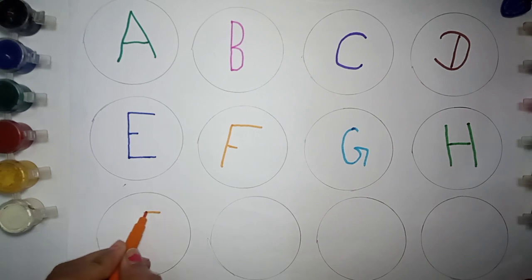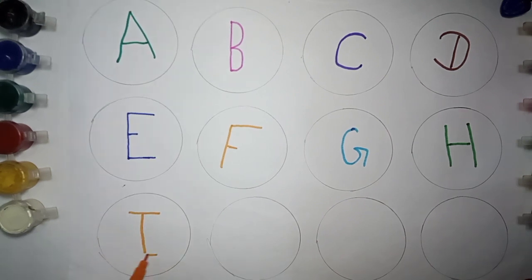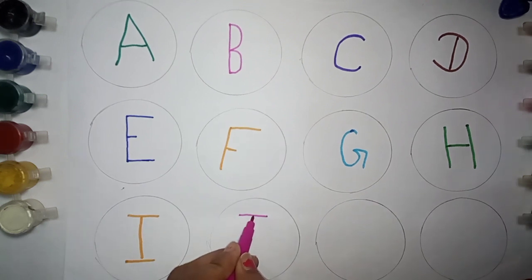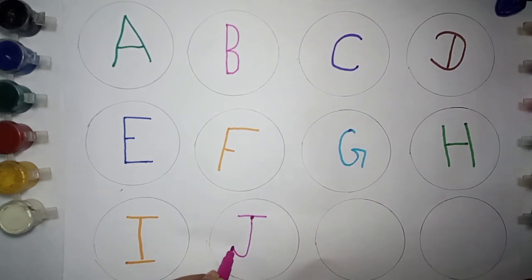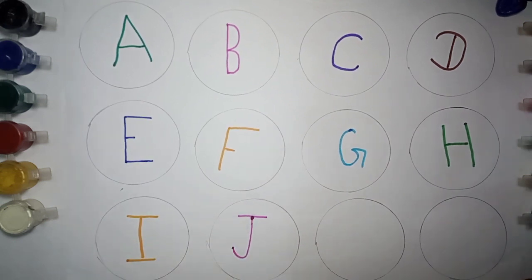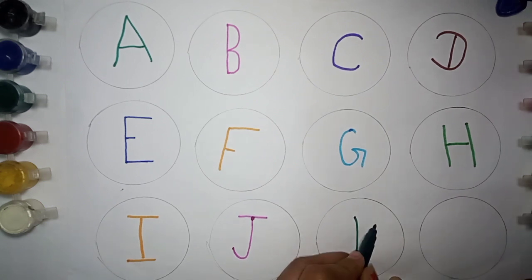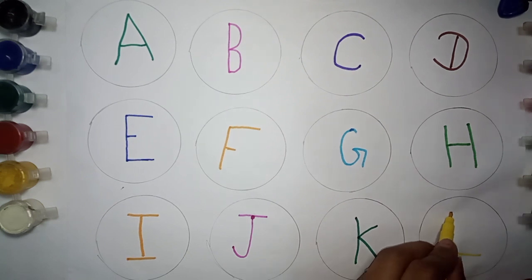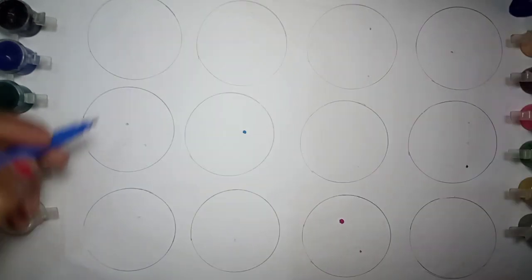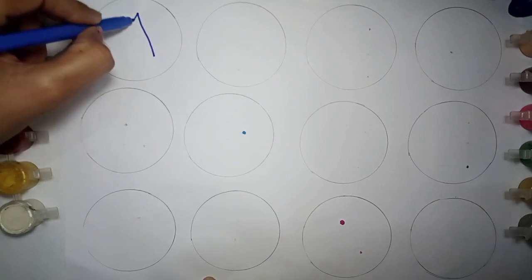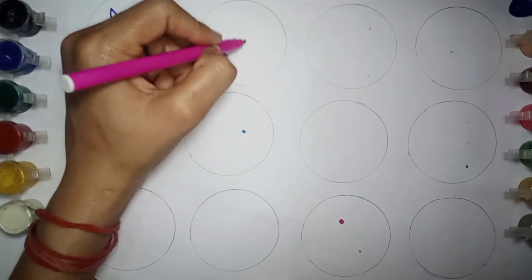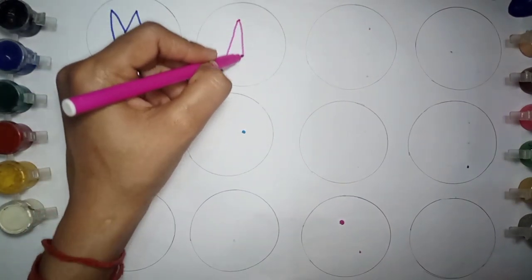Orange color, I for ice cream. Pink color, J for jug. Green color, K for kite. Yellow color, L for lion. M for mango. Pink color, N for nest.